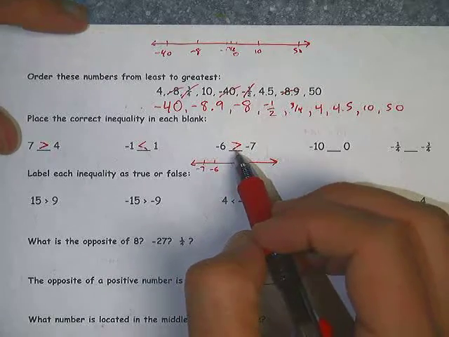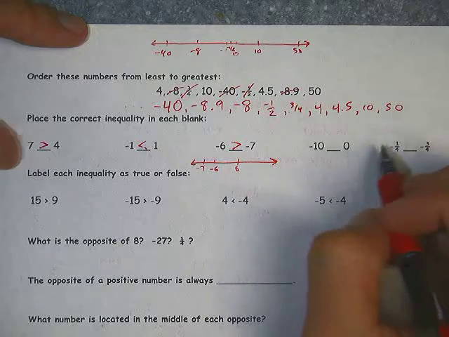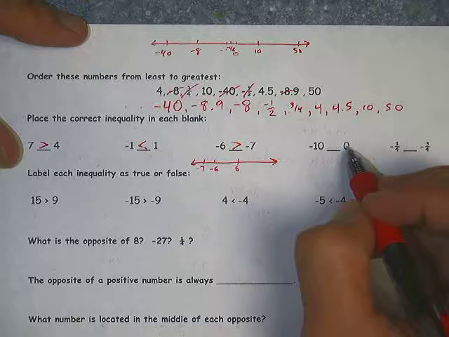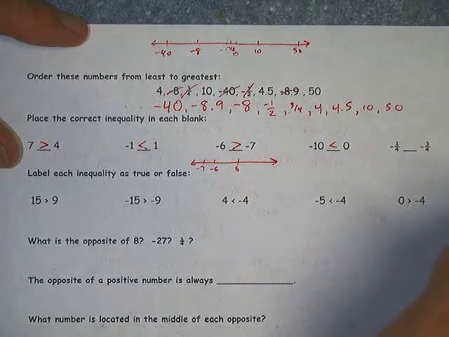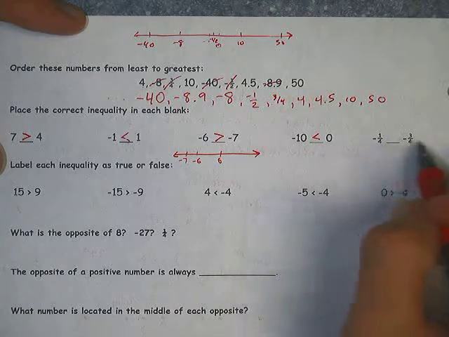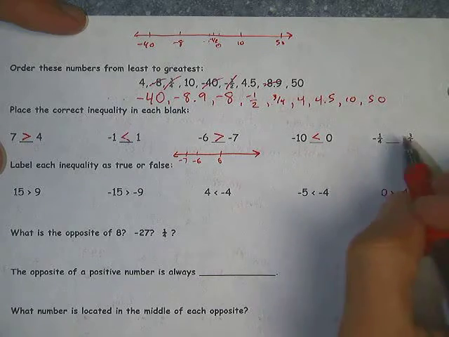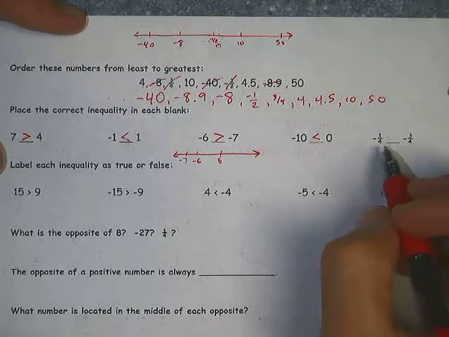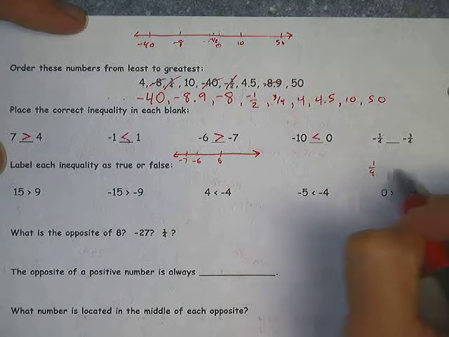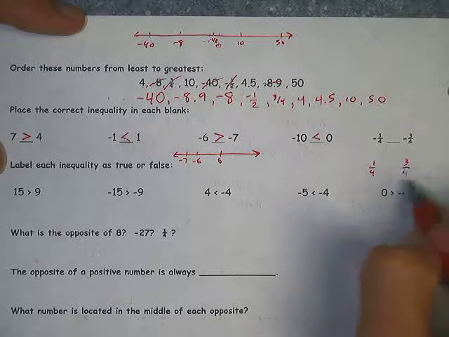So here, -6 and -7. Think about your number line. Here's 0. Which number do I get to first? -6. Then I get to -7. The farther left it is, the smaller it is. So -7 is actually smaller, which makes -6 bigger. So the alligator is going to try and eat the -6. If I read this from left to right, it says -6 is greater than -7. So right here, -10 and 0. Well, negatives are smaller than positives. Negatives are also smaller than 0. So the bigger number here is 0.